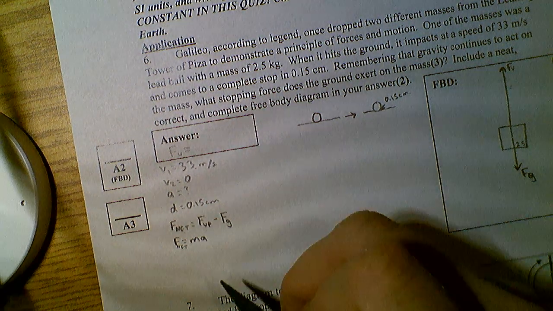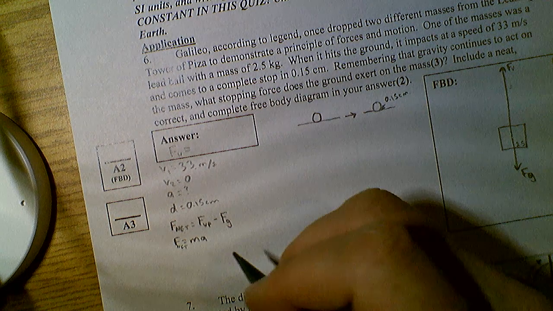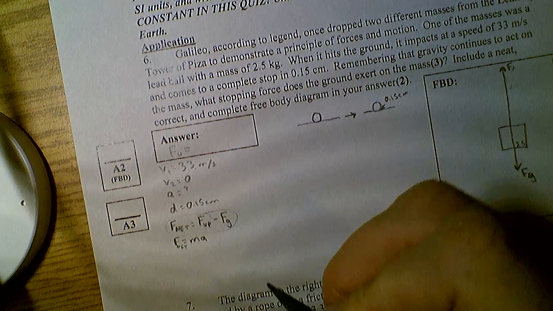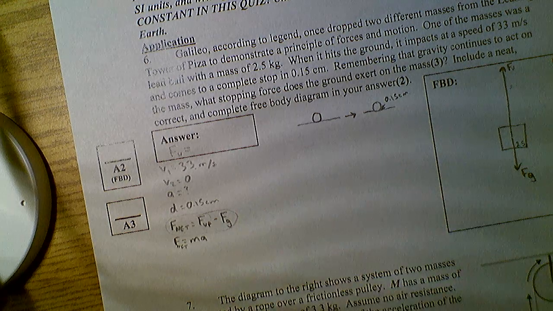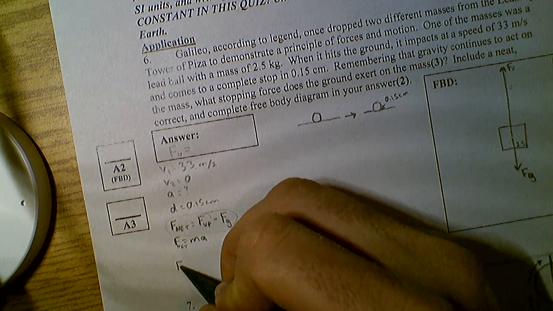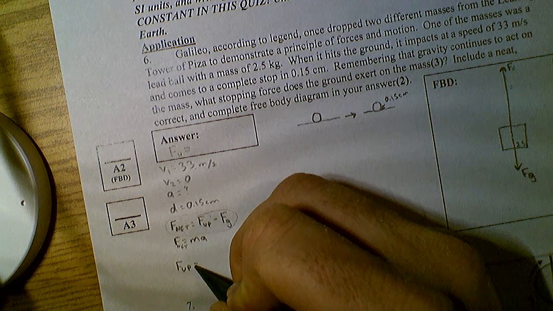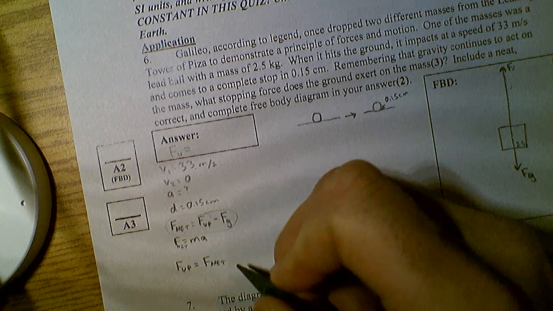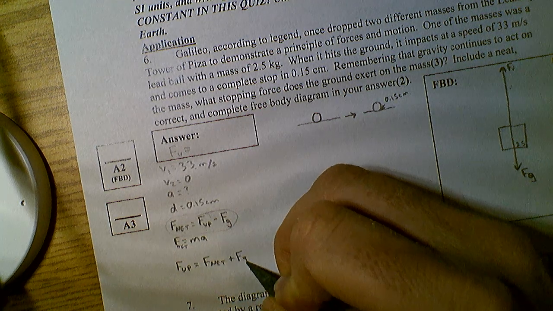So let's start with the upwards force, and rearrange this equation. This is where we get into step 5, the algebra. We'll rearrange that equation to give us F up on the one side, and that's going to be equal to the net force plus the gravitational force.